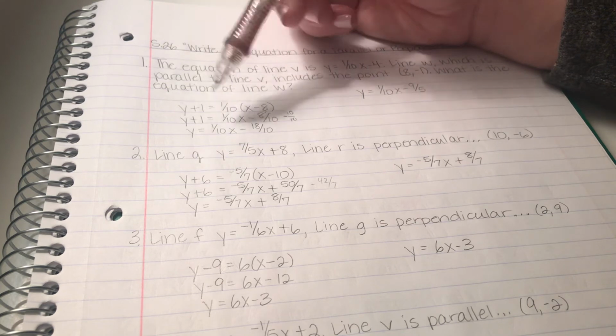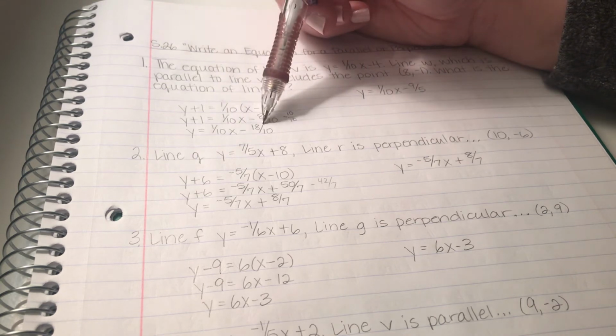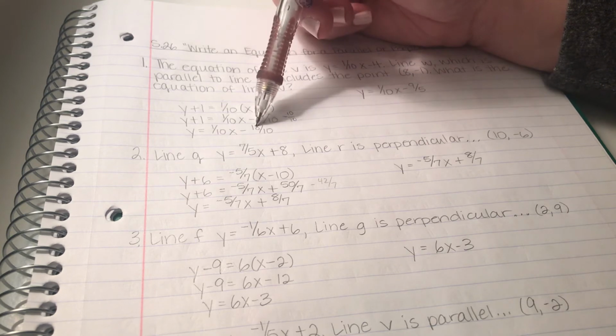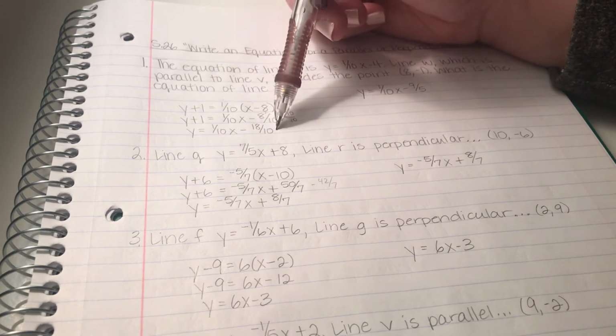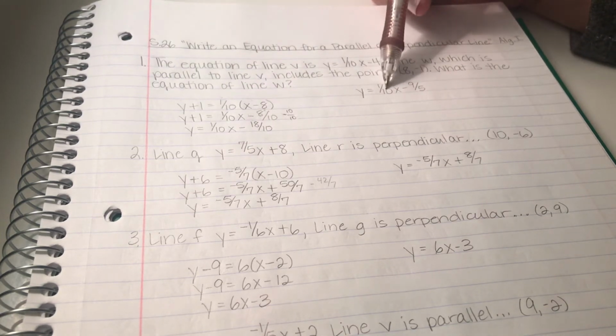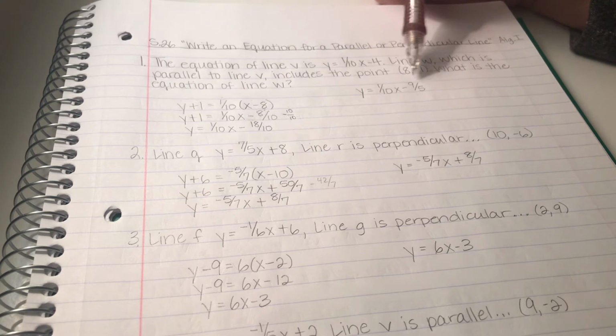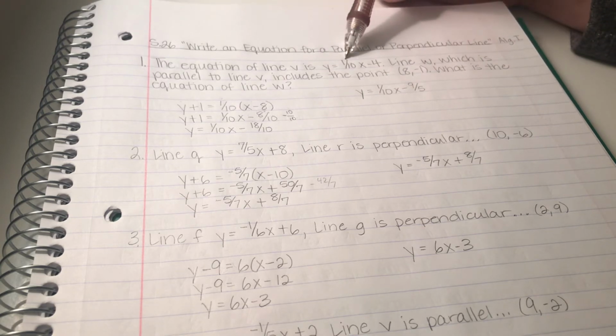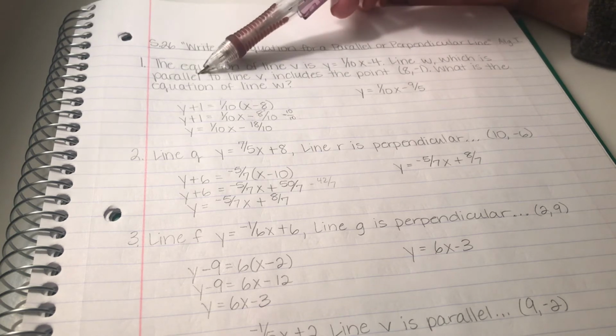Now I can also simplify this because these are both divisible by 2. 2 goes into 18 9 times, 2 goes into 10 5 times. So my final answer here is y equals 1/10 x minus 9/5. Again, we should notice that the slope is the same because it was parallel.